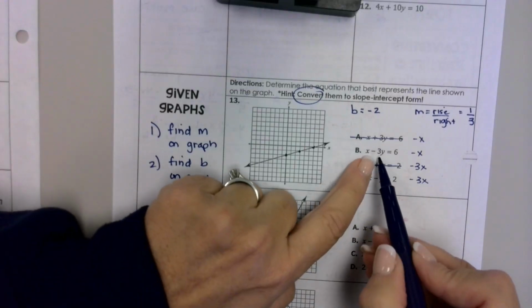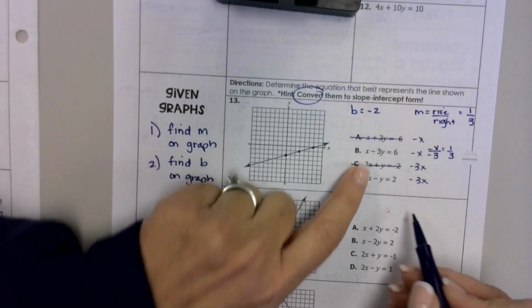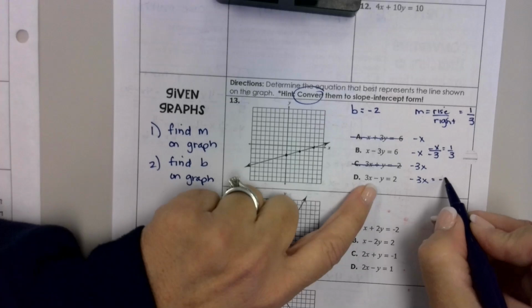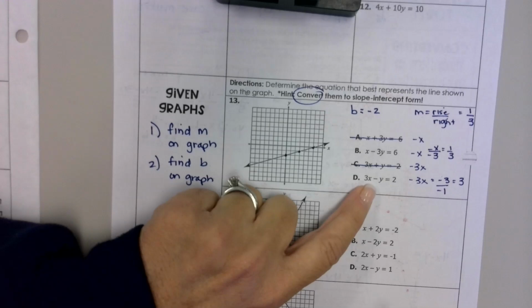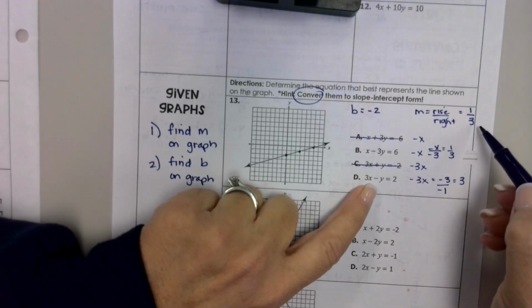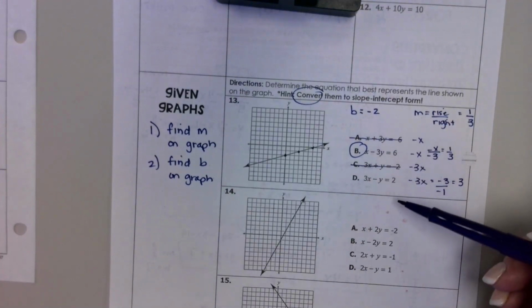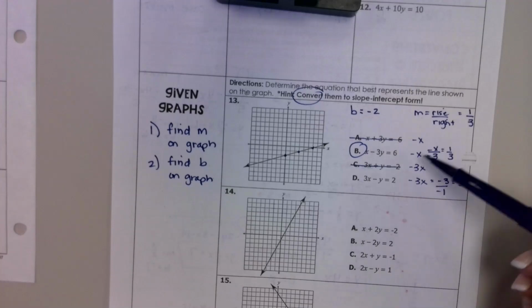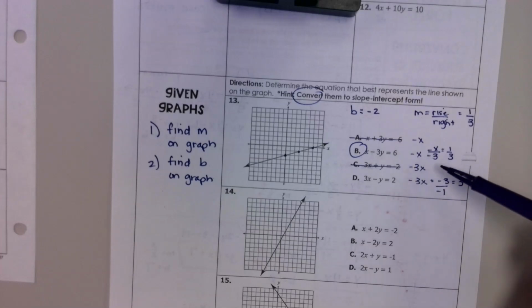And here's why. When I divide, I would have negative x divided by negative 3, which is going to give me 1/3. With this one, I'm going to have negative 3 divided by negative 1, which is going to give me a positive 3. So if I look at this, my slope is 1/3. B is the only one that gives me a value of 1/3. Now, you could go in and convert every one of these into slope-intercept form. When you look on the answer key, that's what I did, just so that you can look at them. But you can use some logic so that you don't have to do all that extra work, right?